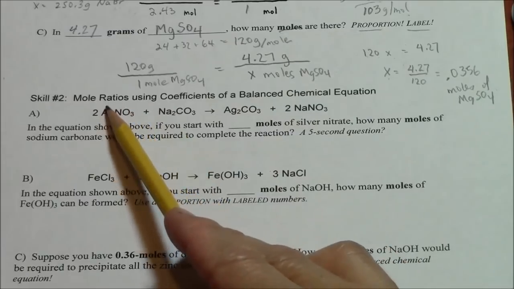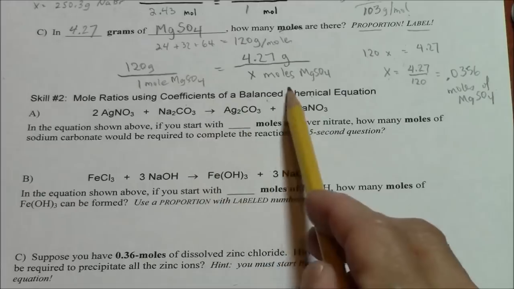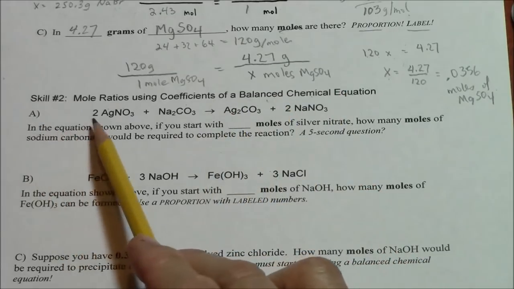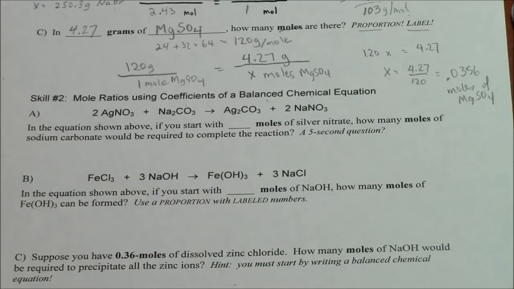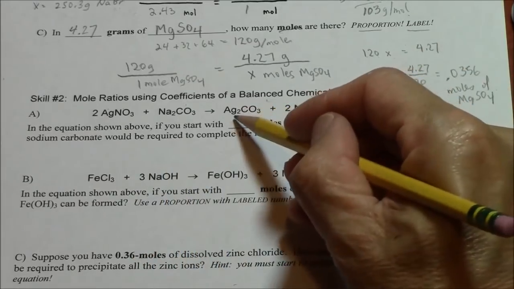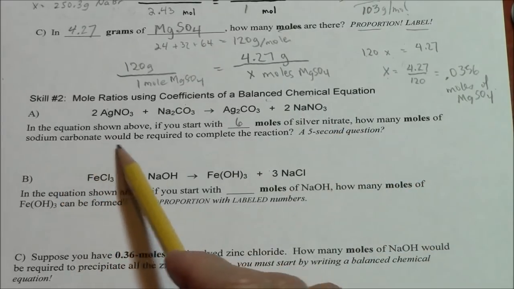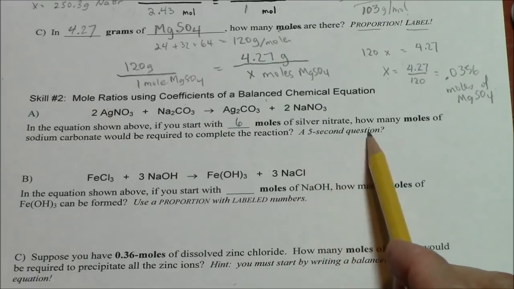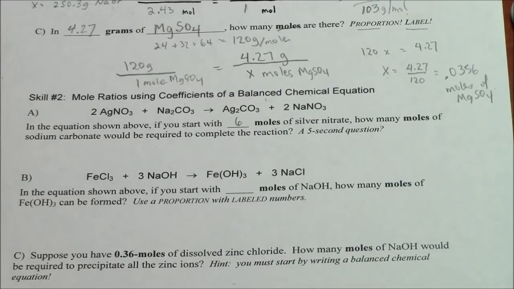Skill number 2 is using mole ratios from a balanced chemical equation. The coefficients are the mole ratios. Here's my first example. In the equation above, if you start with 6 moles of silver nitrate, how many moles of sodium carbonate would be required? This is supposed to be a 5-second question. Pause the tape and see if you can come up with an answer in just a few seconds.